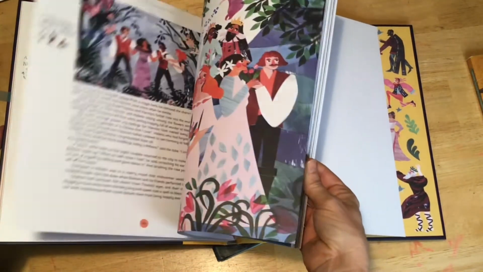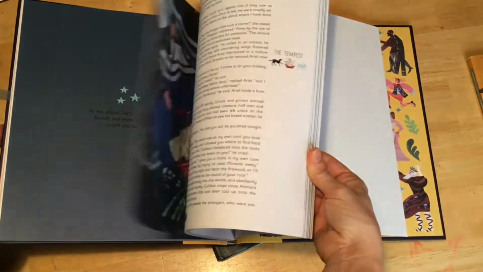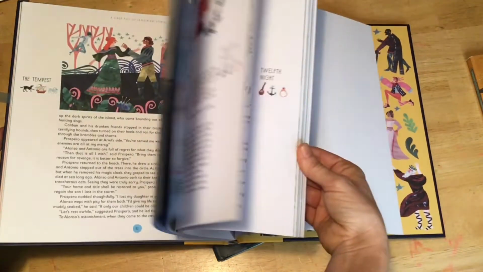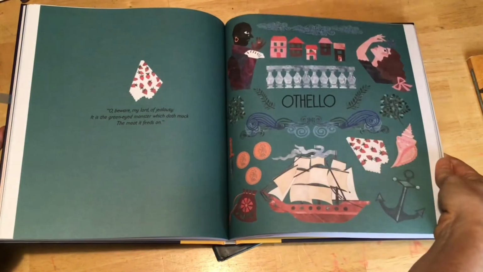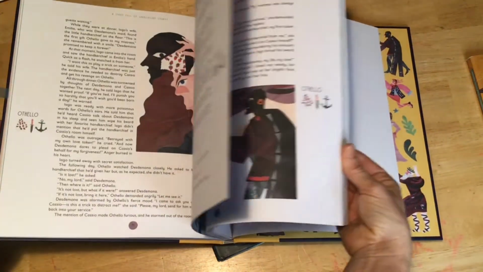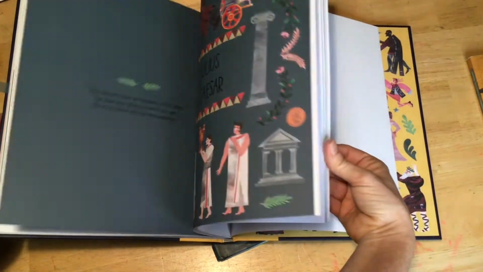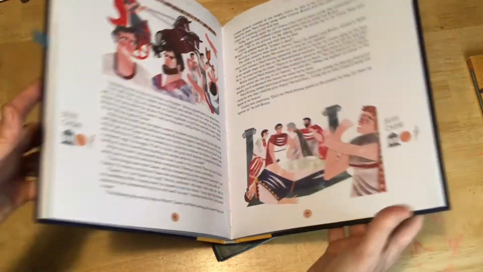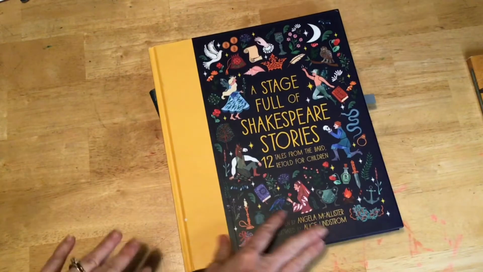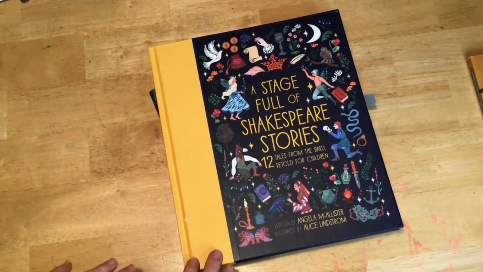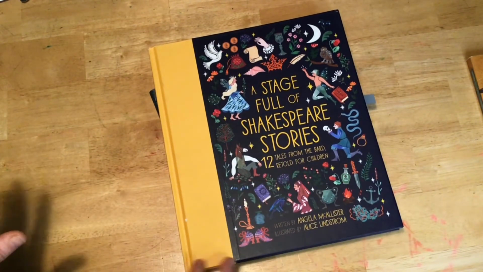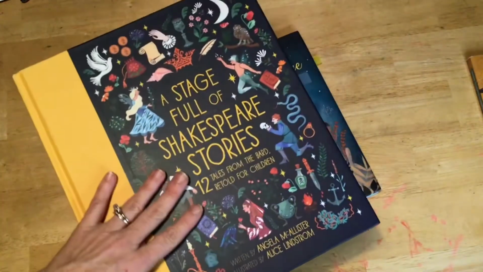We were actually laughing out loud. So it did a fabulous job conveying that humor to her. The illustrations are nice, but the stories are my favorite. They do a really good job telling Shakespeare's plays. So we read stories almost every day, not every day, but quite often from this book.